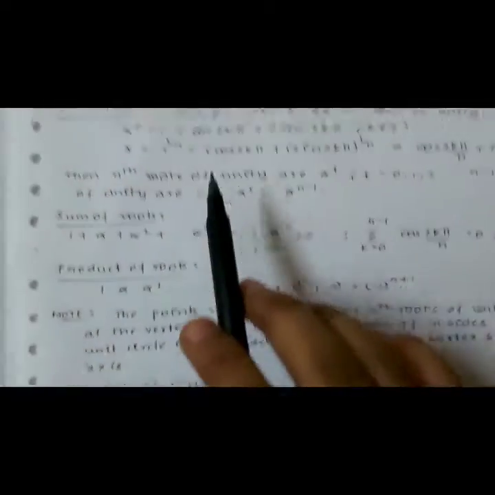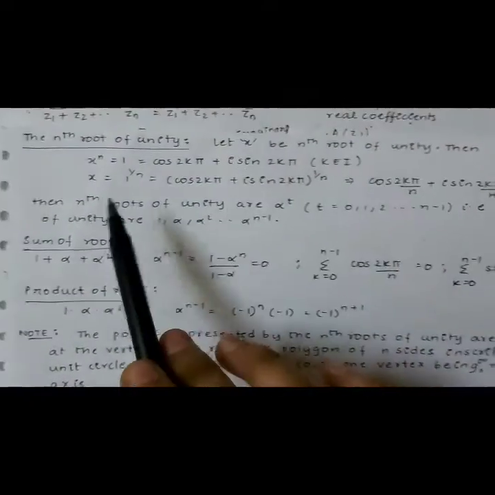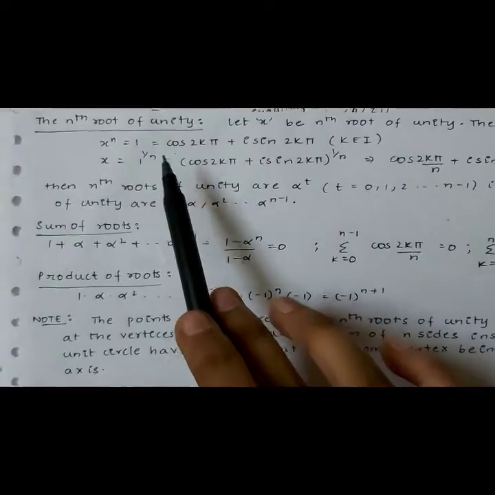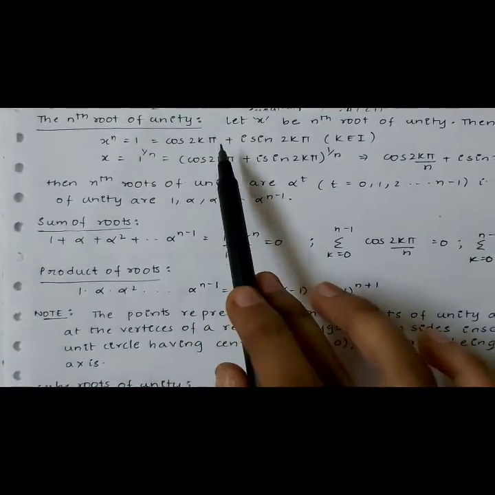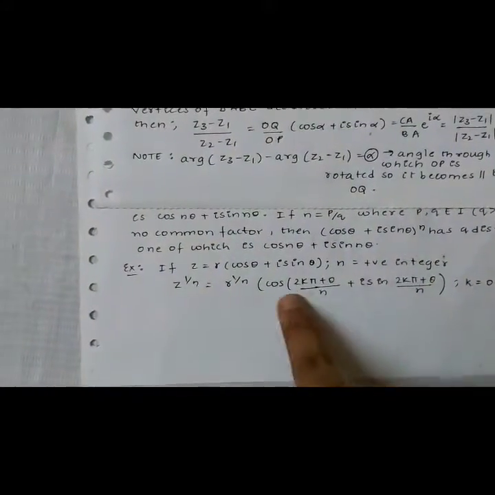Now, the nth roots of unity. Let x be the nth root of unity, then x power n is 1, that is cos 2k pi plus i sin 2k pi, where k belongs to integers. This is just another form of this.